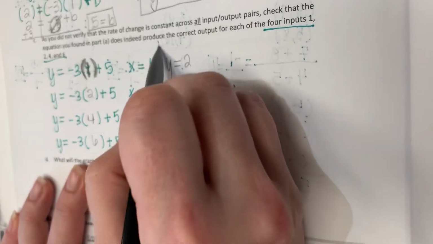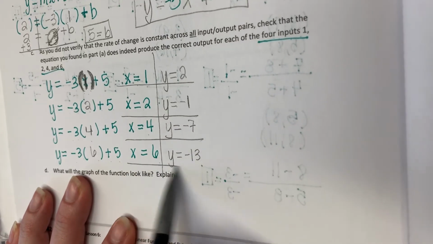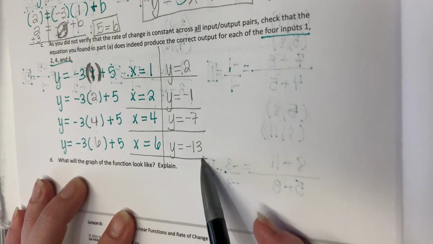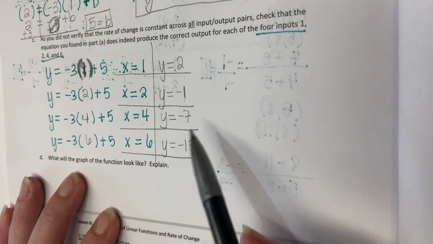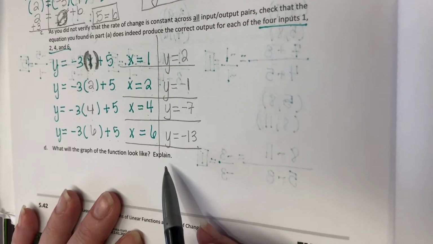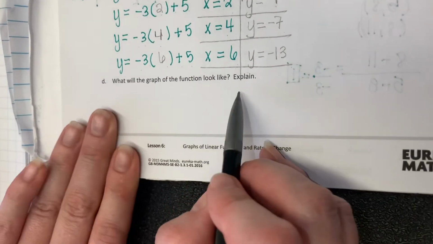So if you look at your table, these are all of your ordered pairs: 1, 2; 2, negative 1; 4, negative 7; and 6, negative 13. So this is how we verified that this equation is true. It's correct. Okay. So it says in the last part, what will the graph of the function look like?